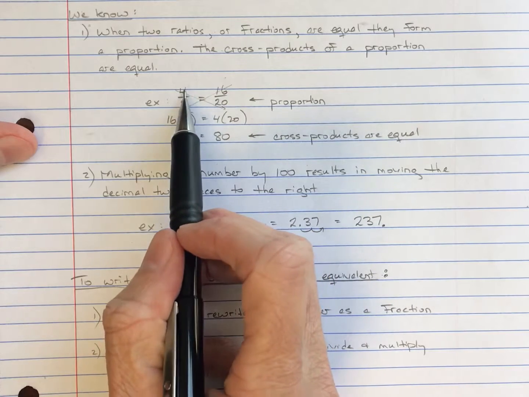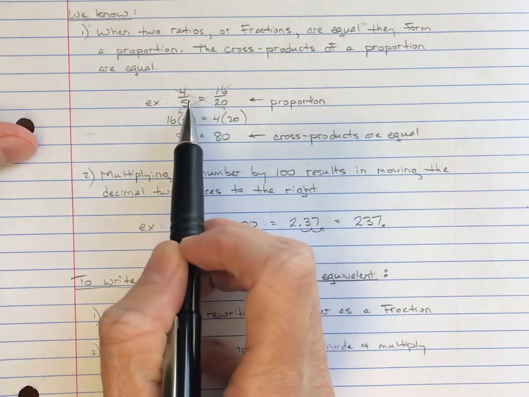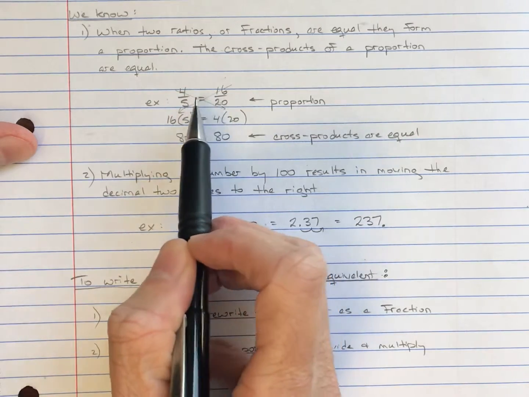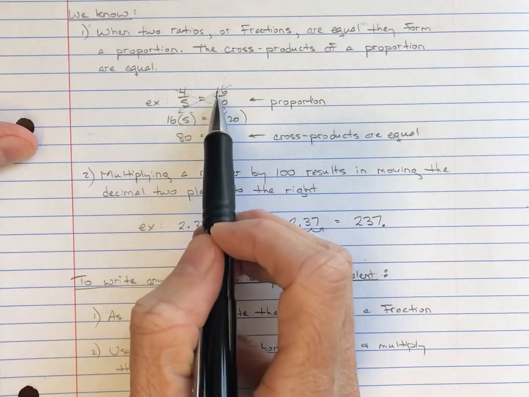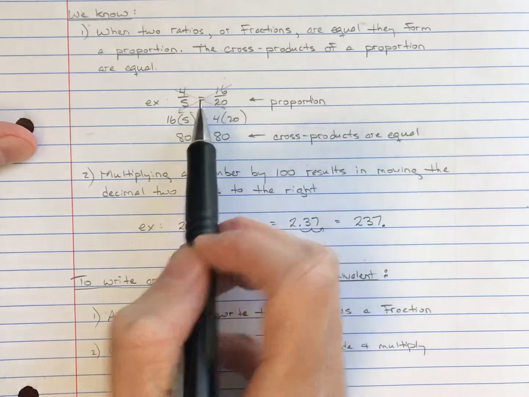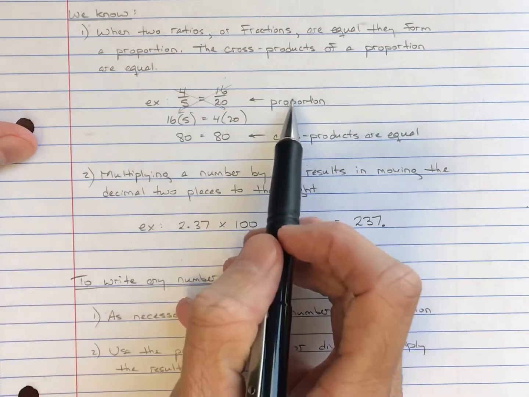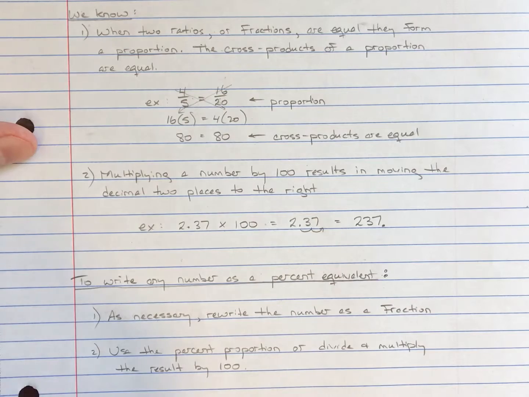So when I tell you that 4/5 is equal to 16/20, I have two ratios or two fractions that are equal. And so these two fractions being equal, they form a proportion. Proportion is when you have two ratios or two fractions that are equal.